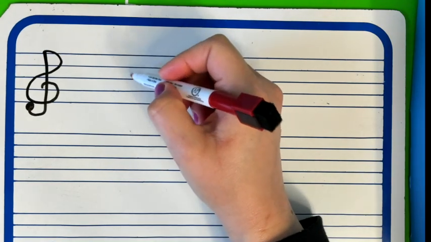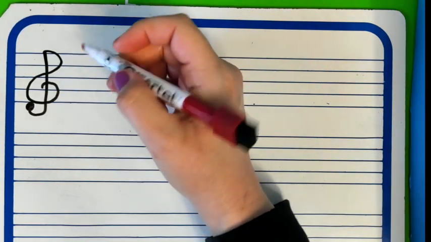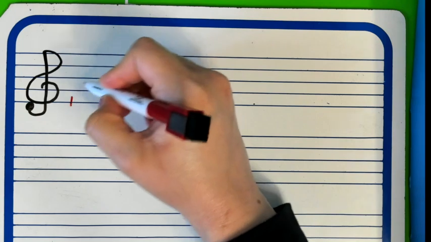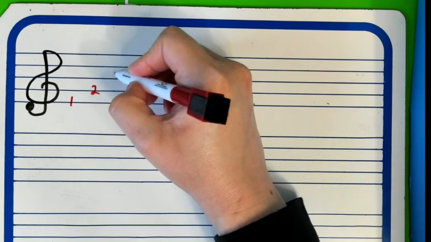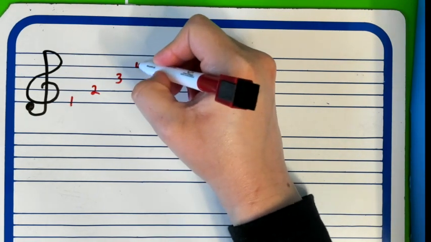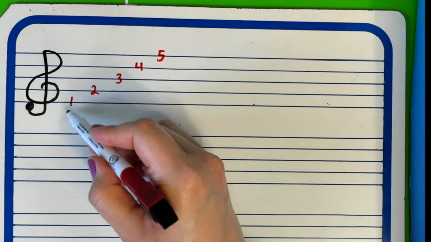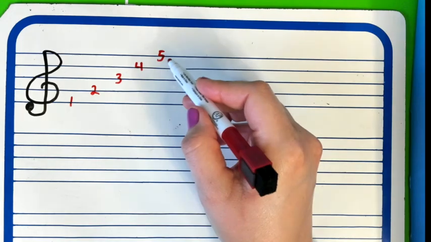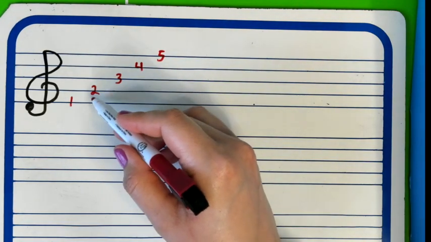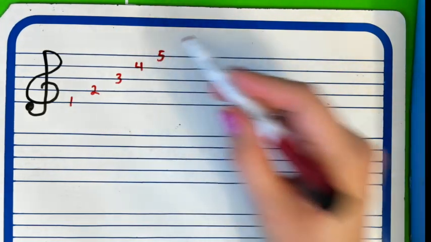So on the 5 lines, we're going to write numbers on them. So we're going to go 1, 2, 3, 4, and 5. Makes sense, right? Except that we're starting from the bottom going up. So 1, 2, 3, 4, and 5.